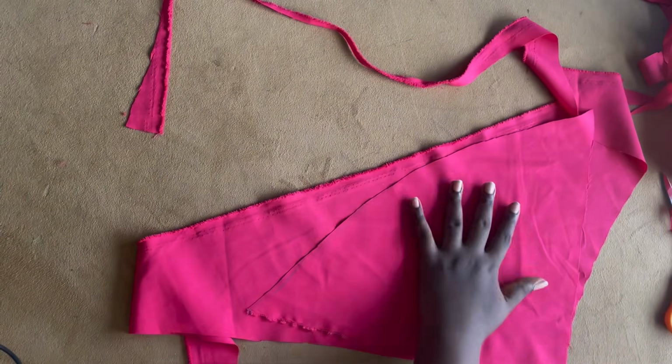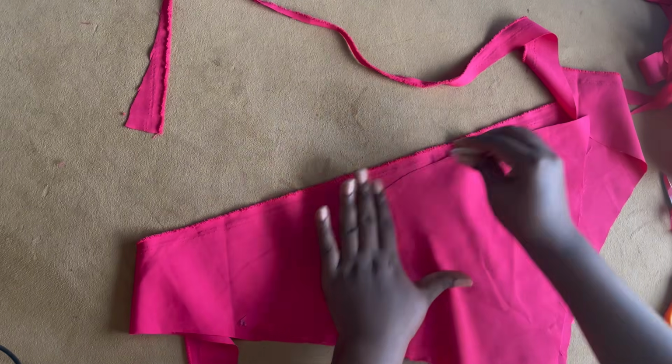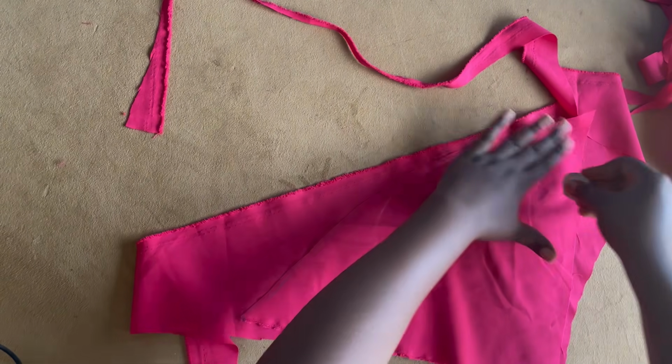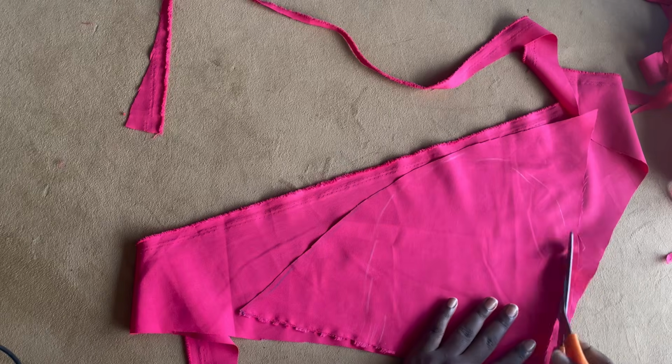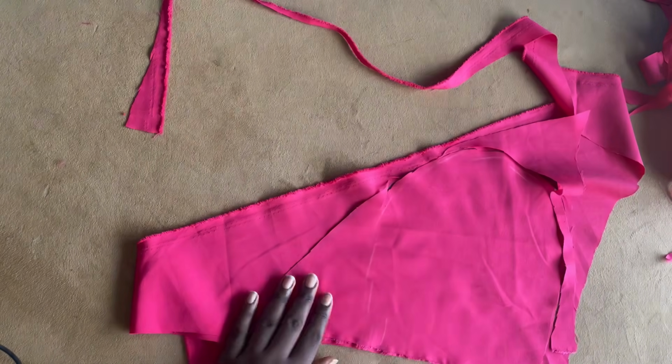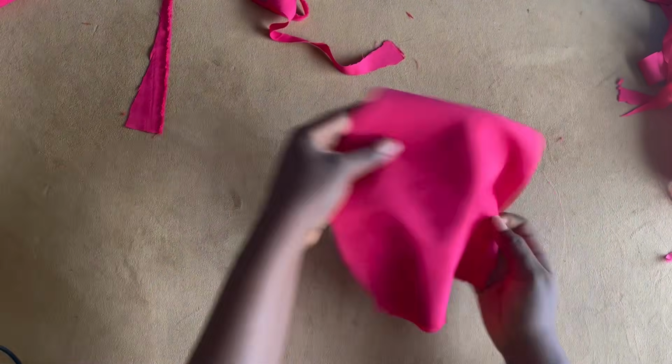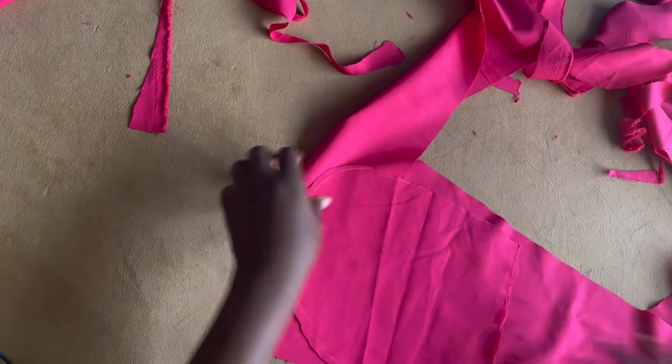And lastly, I'll go ahead and cut out pocket pieces. I'll be attaching pockets to the two parts of this dress. So I'm just using my hand as a guide to know how wide and how long I want it to be. No measurements at all. So I just placed my hand on it, opened it wide, and I'm cutting it out. I'm cutting out two pairs, one pair for each side of the dress.